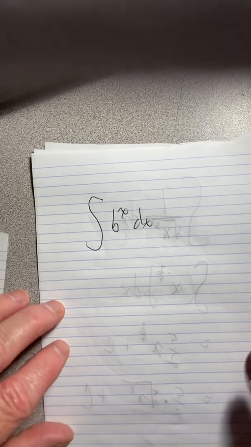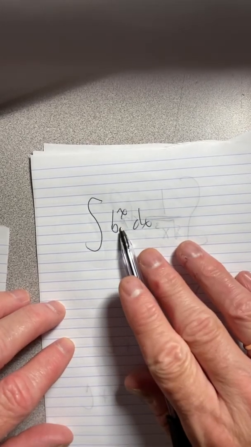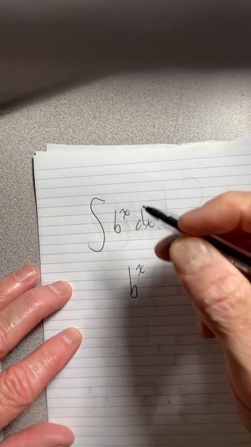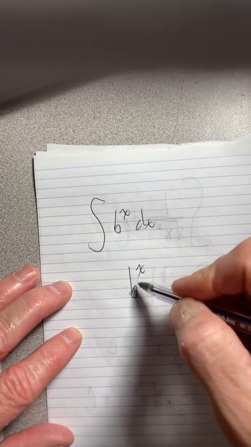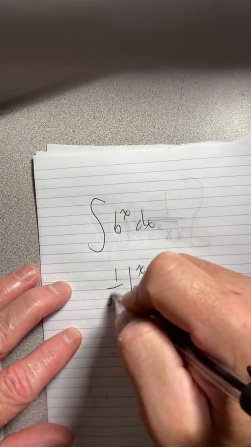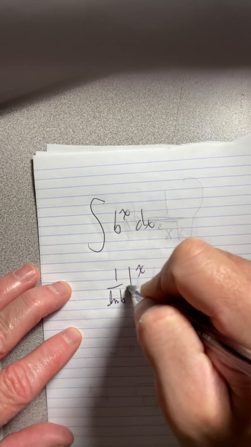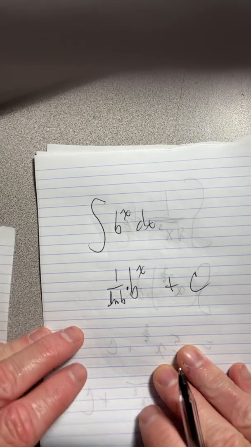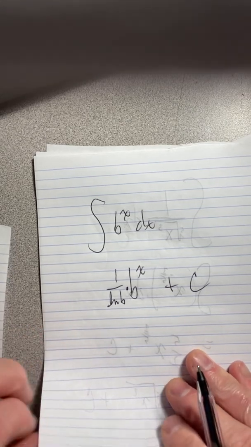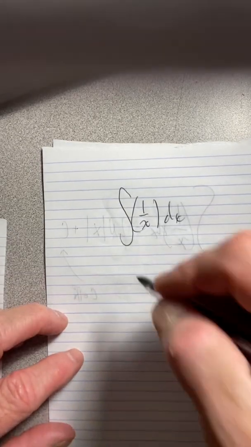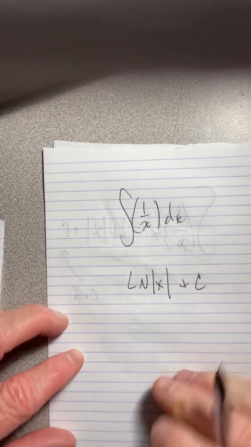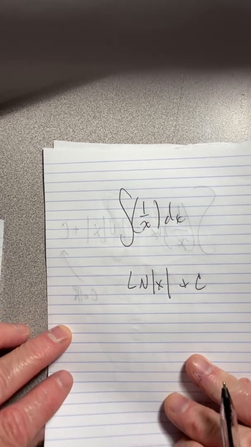Now, what about this? Integrating b to the x. Oh, well, then that'll just be b to the x. And then normally when you take the derivative of this, you get a natural log of b. So we need to compensate for that. And so it's the natural log of b reciprocal. And don't forget your plus c. And then let's see what else we got over here. Oh yeah, we know this. This is the natural log of the absolute value of x plus c. Yeah, naturally. Okay, there's nothing new there.